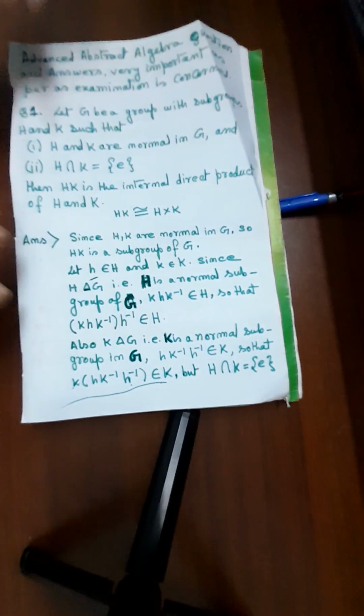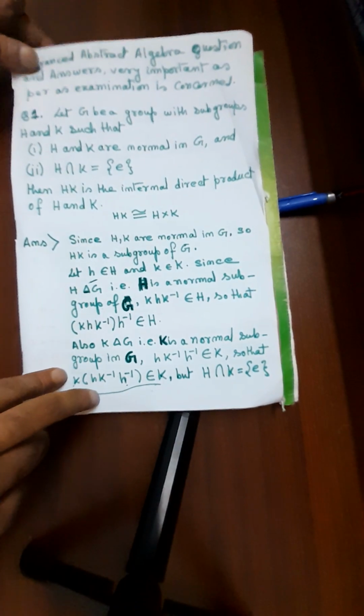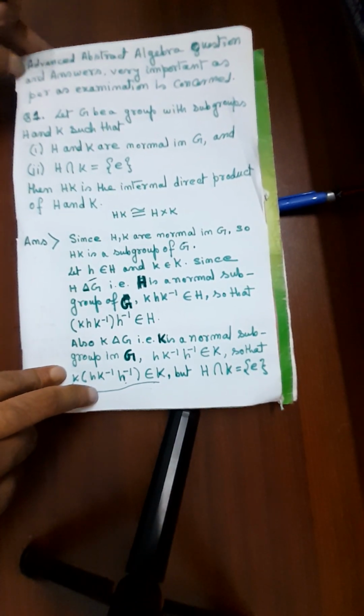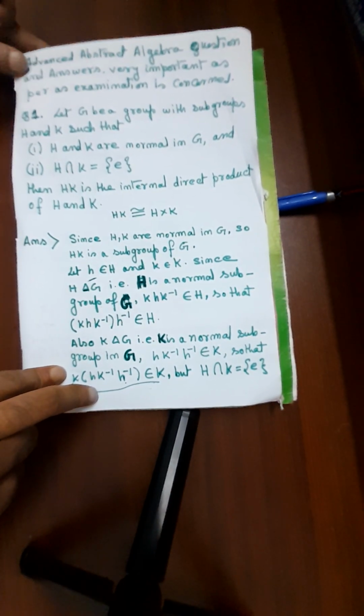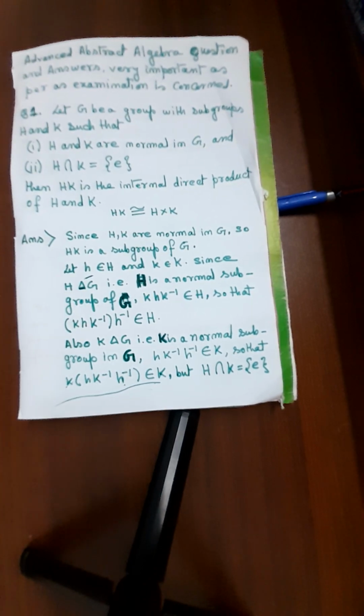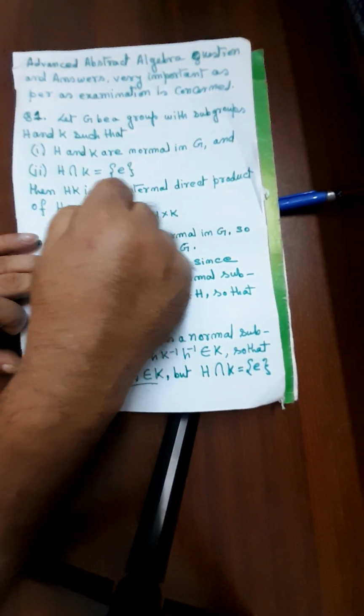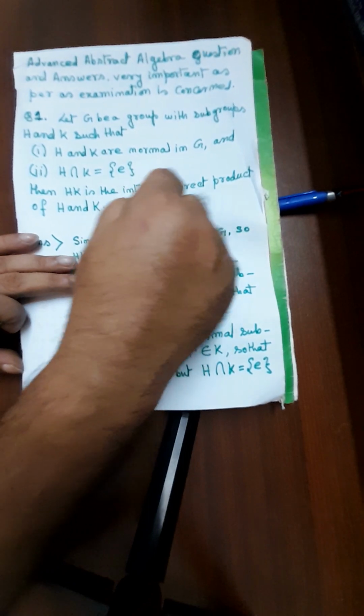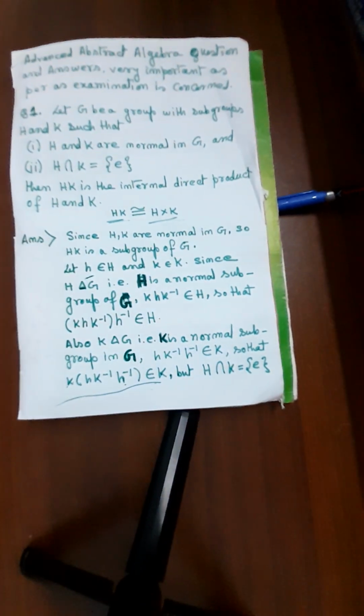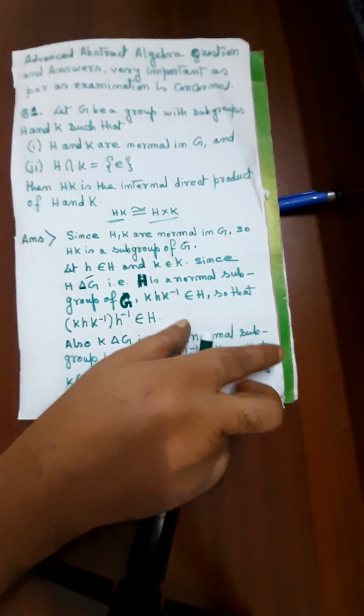So what was the question? The question was, we have to prove that HK is the internal direct product of H and K, and that the product HK will be equivalent to the Cartesian product of H and K. So that is proved.